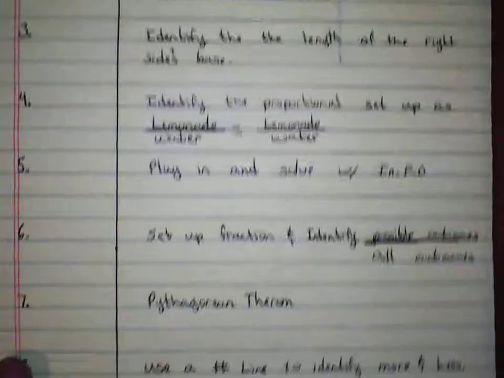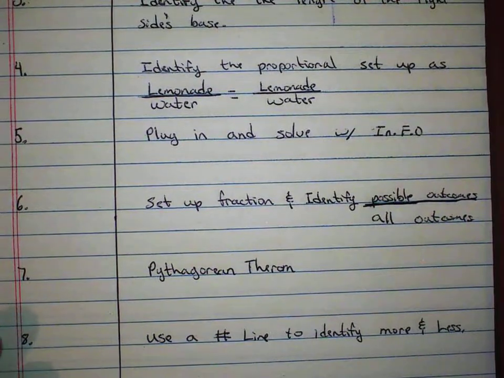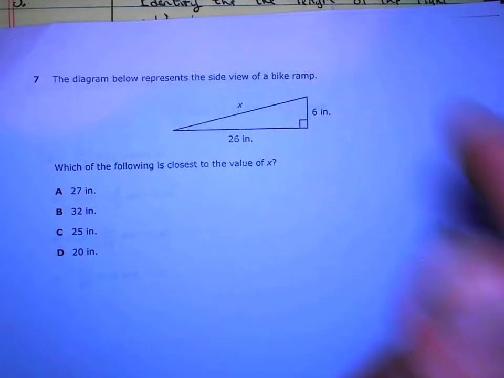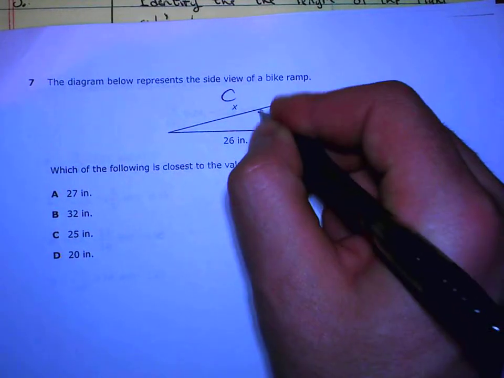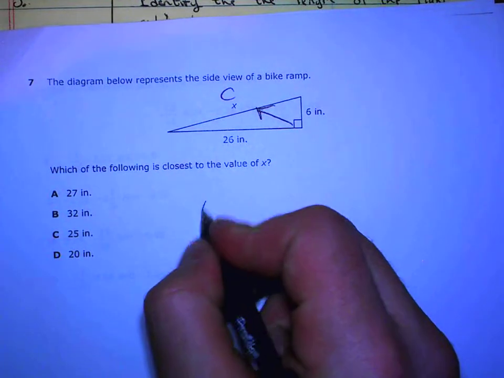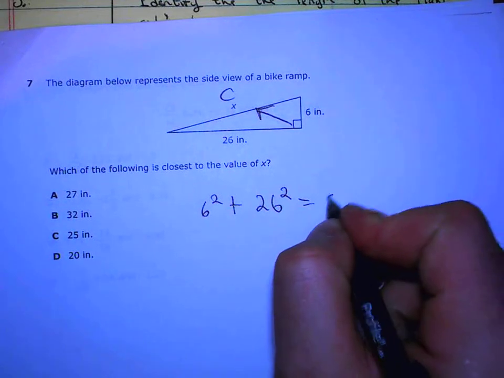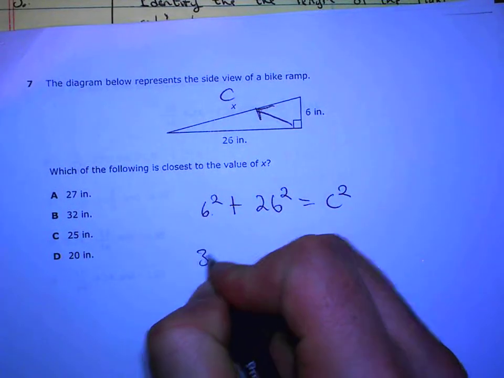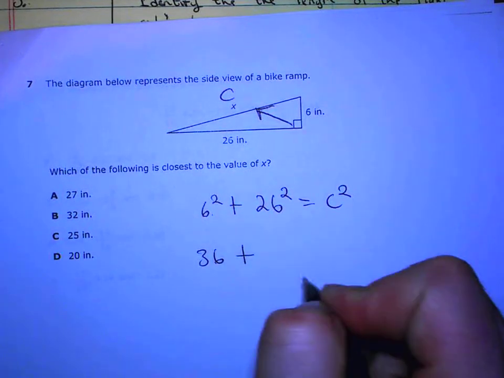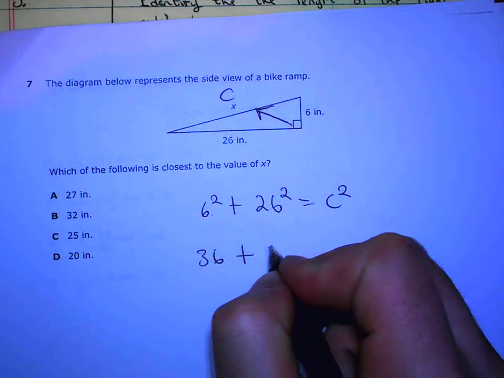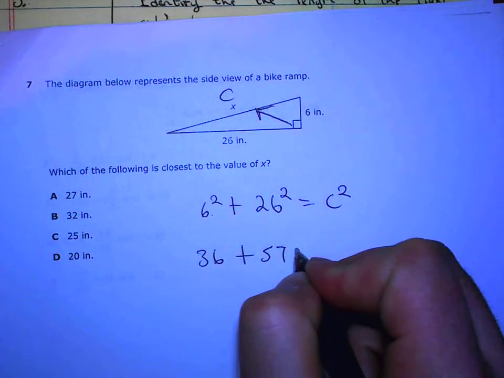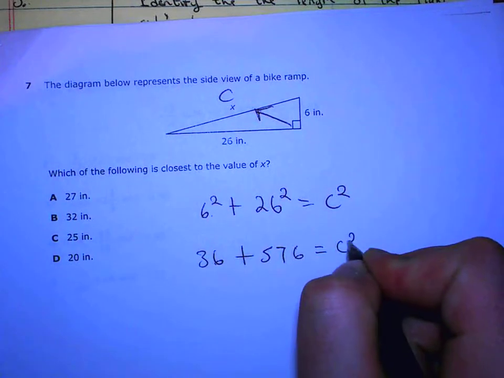Alright. Let's look at 7 there. 7, very simply. Pythagorean theorem, a squared plus b squared equals c squared. Okay? So, where is c? C is always opposite the right angle. So, that being said, 6 squared plus 26 squared equals c squared. 6 squared is 36 plus 26 squared, 576.